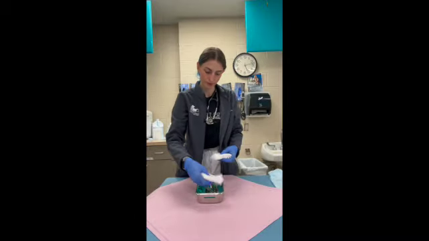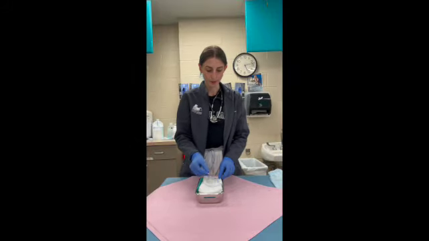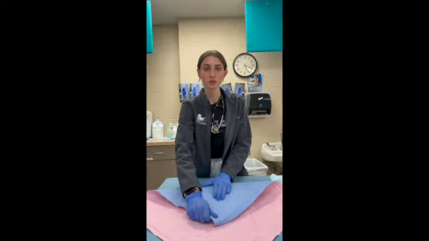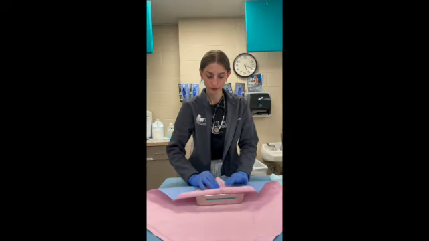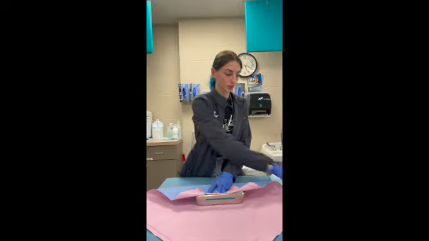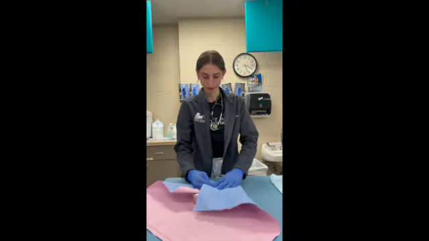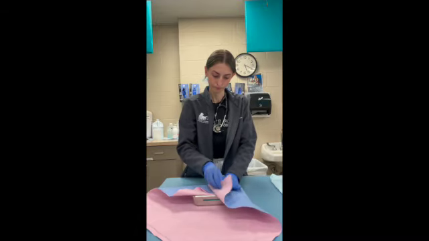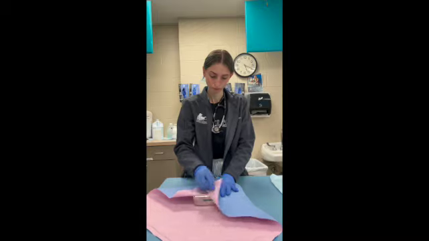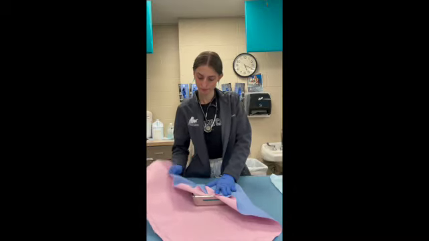Alright, I'm going to take my opaque gauze. And then look at my indicator. You're going to take your 6 o'clock piece and fold it over. Then take the left side, and then your right side.